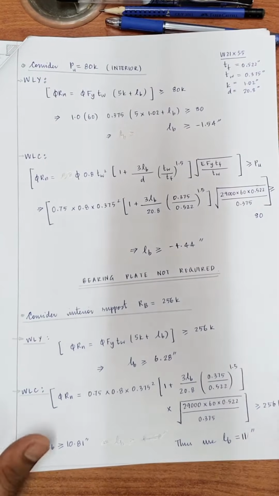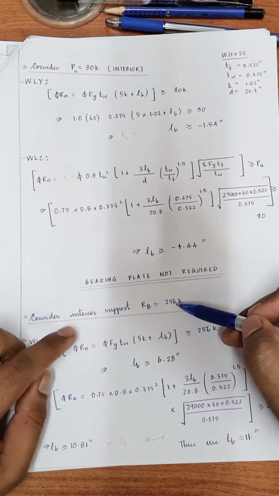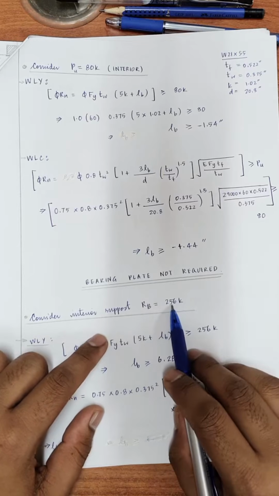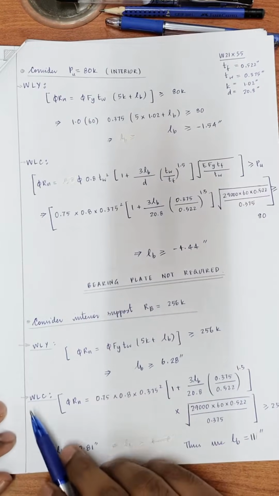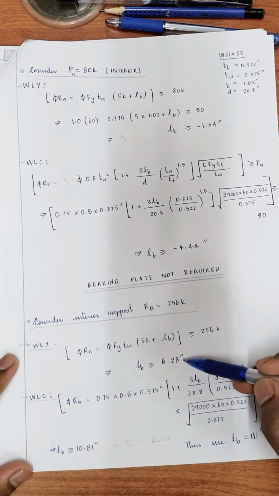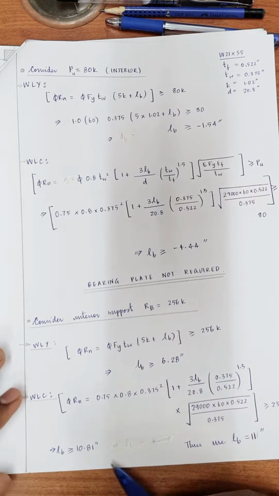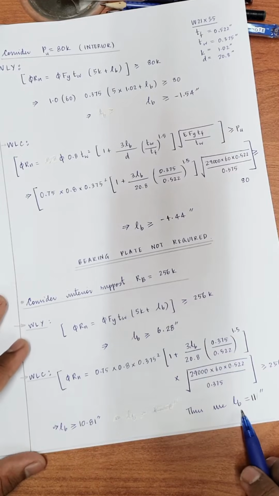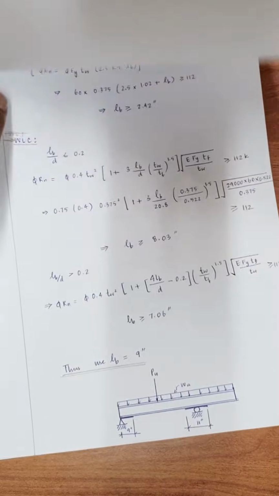Now we repeat it again with the second interior load, which is Rb equal to 256 kip. We check it for web local yielding and web local crippling, and we get 2 values. One is 6.28, the other is 10.81. So we can take the largest and then round it off to the next whole number, which means lb is 11 inches. So we do need a bearing plate there.